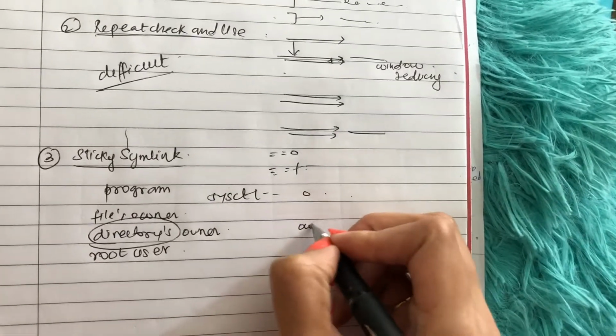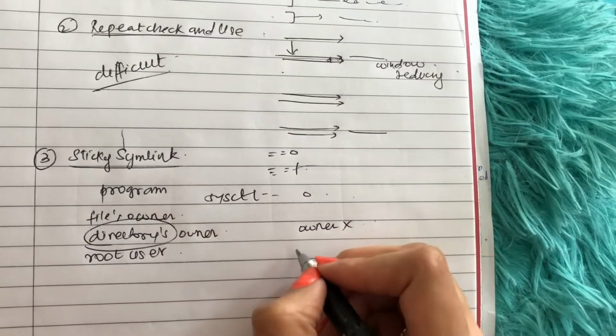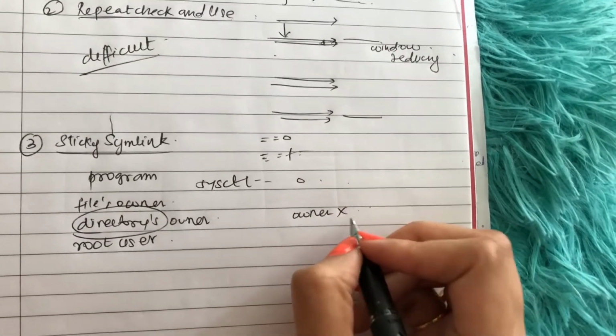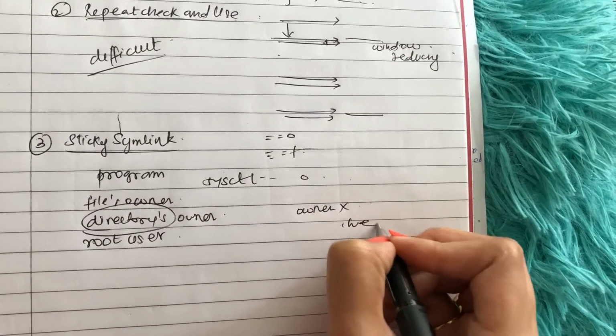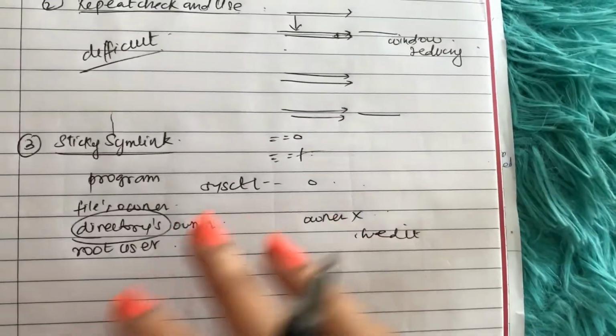Maybe the owner is X, but if you are not owning the directory, then you can't edit, delete or rename the files regardless of who the owner is.